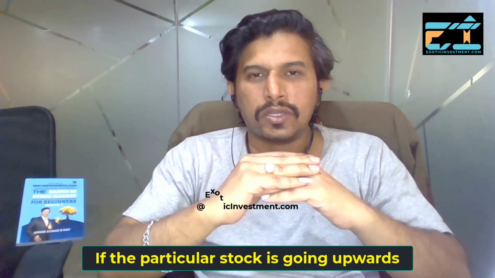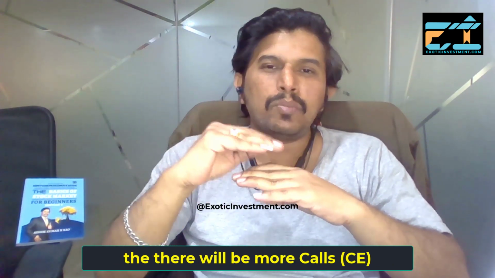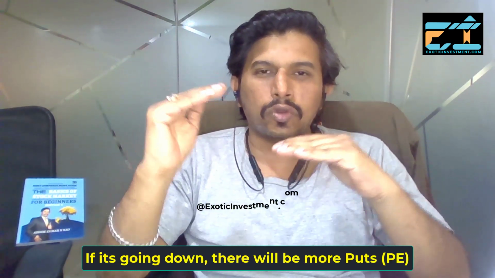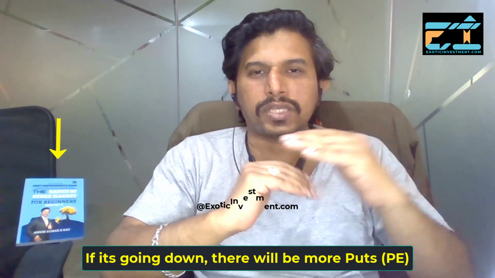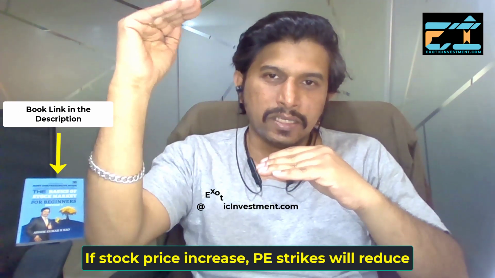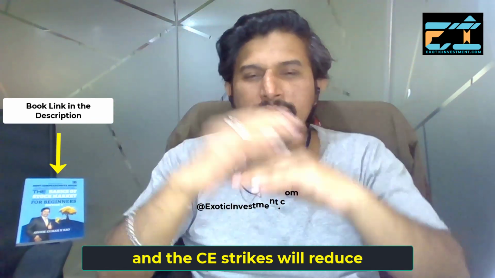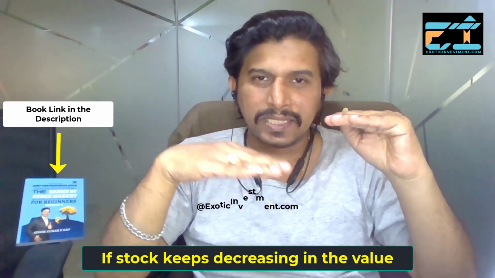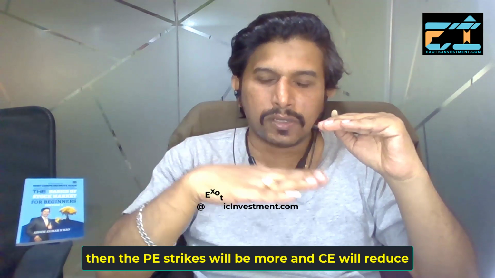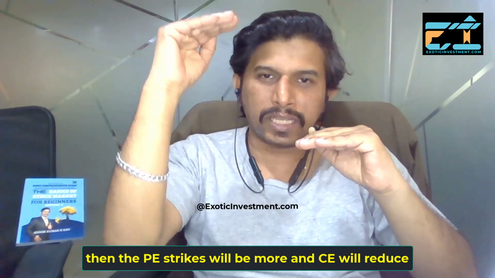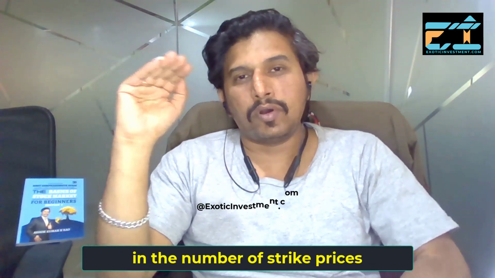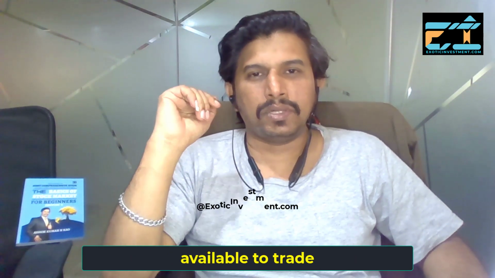If the particular stock is going upwards, then there will be more calls. If the market is going downwards, there will be more puts. If the spot price keeps increasing, the put strike prices will reduce and the call strike prices will increase. If the stock keeps decreasing in value, then the puts will be more and the calls keep on reducing in the number of strike prices available to trade.